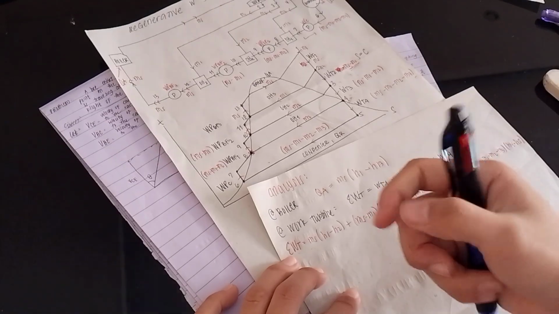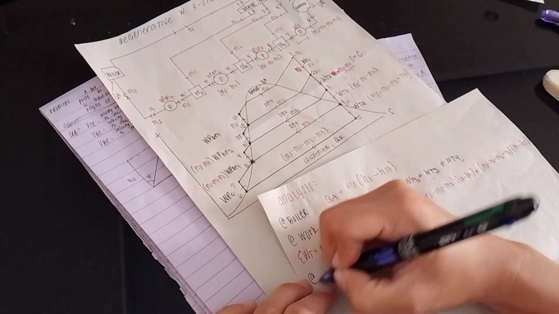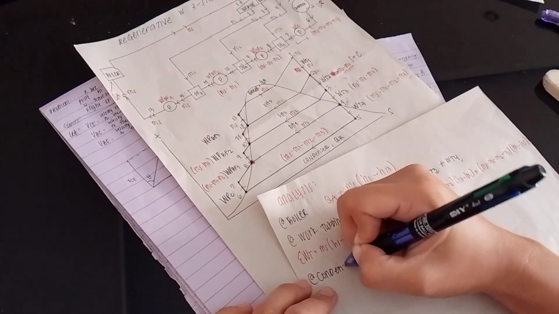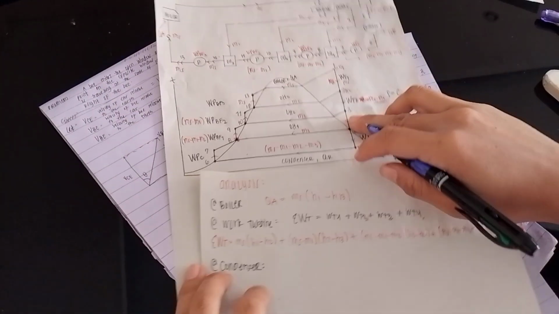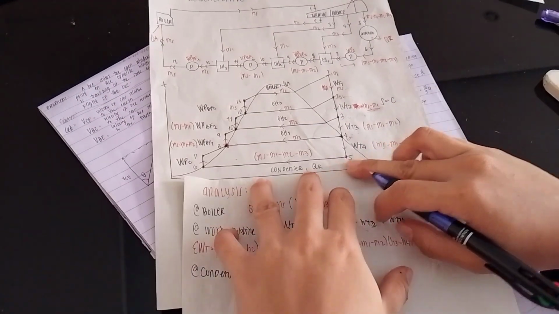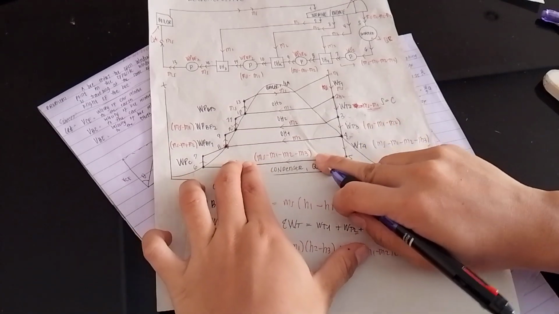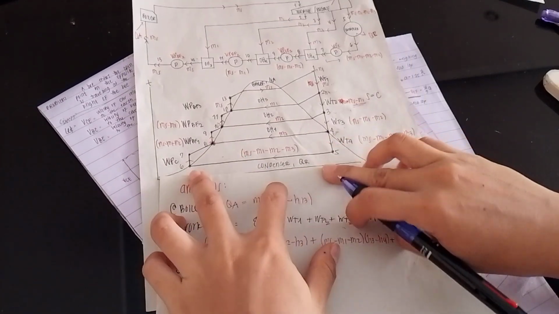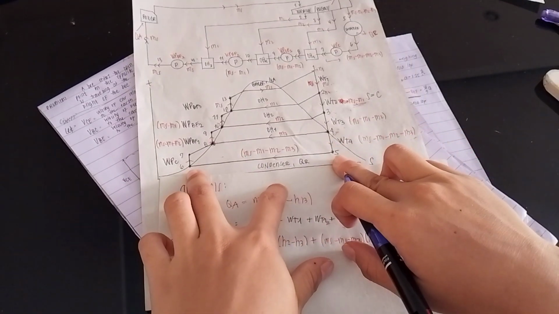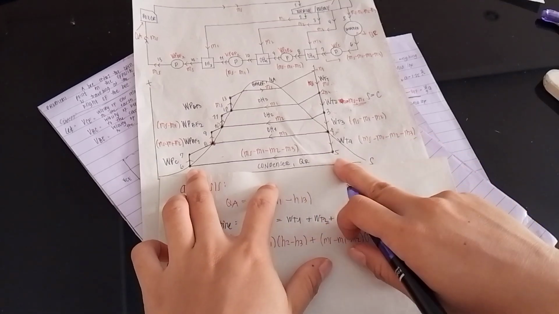Next, we have our condenser. So, we can see here sa condenser, ang mass nga naa sa condenser is MS minus M1 minus M2 minus M3. And we can see nga naa tay H5 ug H6.